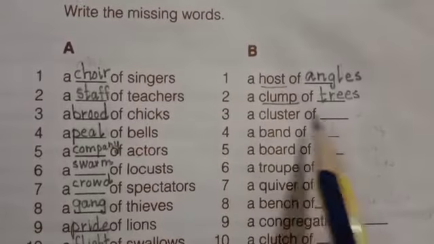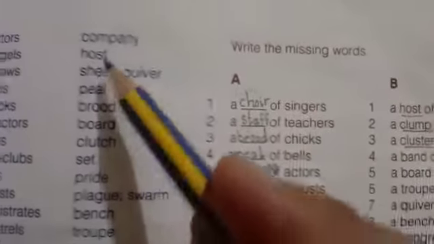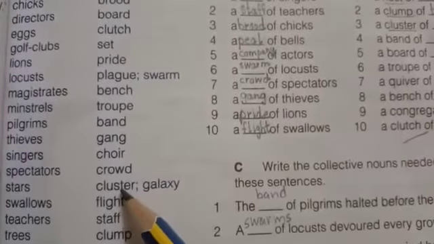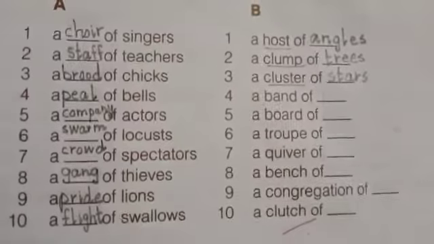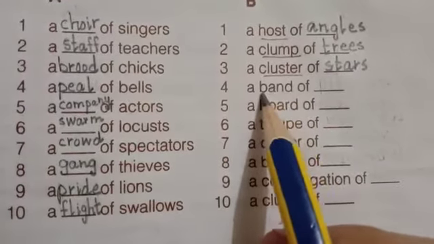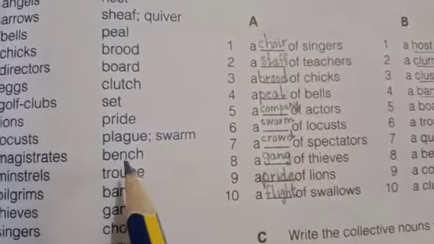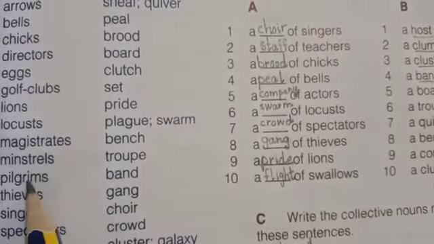A cluster of dash. Cluster is the group name of stars. Find cluster from here. Yes, cluster or galaxy is the group name of stars. So here you will write stars. Fourth sentence is a band of dash. We have a band of robbers and pilgrims. Find from here. Band, yes, it's here. That is pilgrims. When we have a group of pilgrims, that is called band. Write it here.